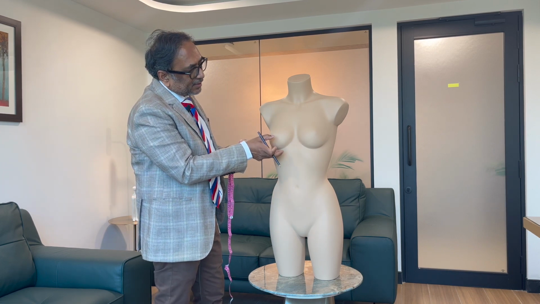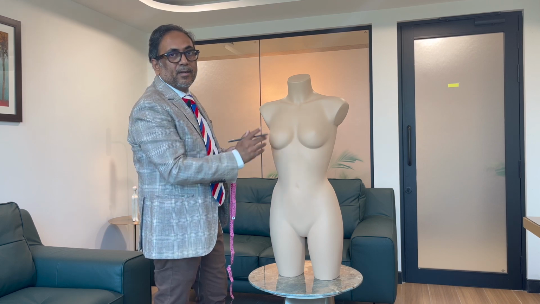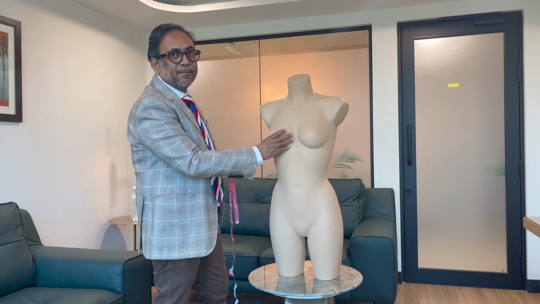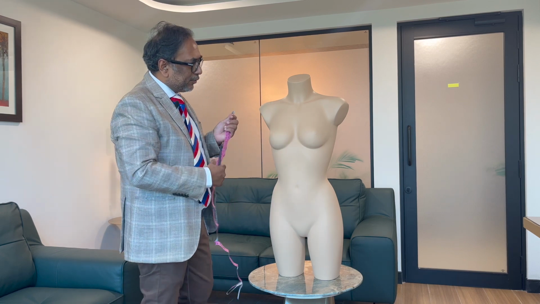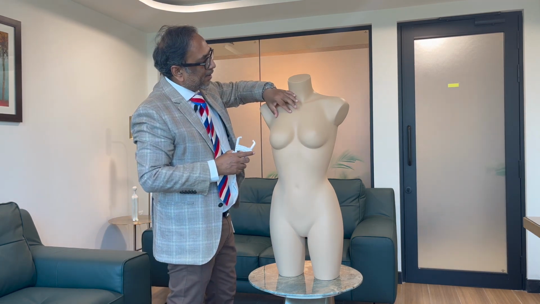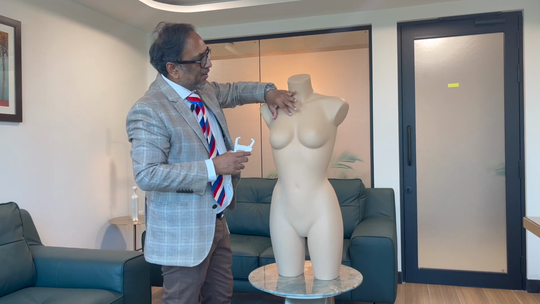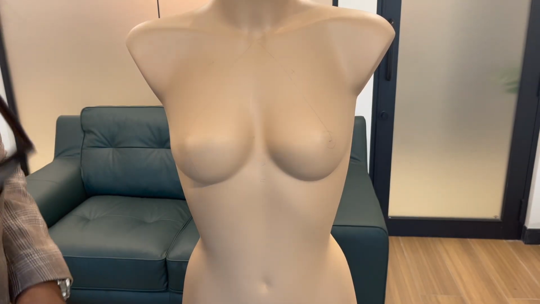However, if the distance is too big, we can probably think of accommodating a bigger implant in this particular patient. Now, the other measurements which we take are the skin thickness, the infraclavicular skin thickness. We hold our skin like this and we take the thickness of the skin.